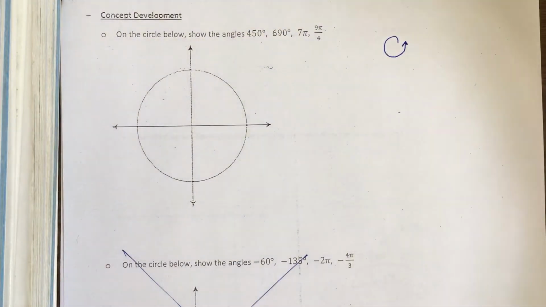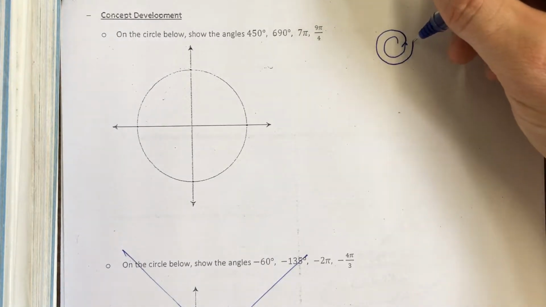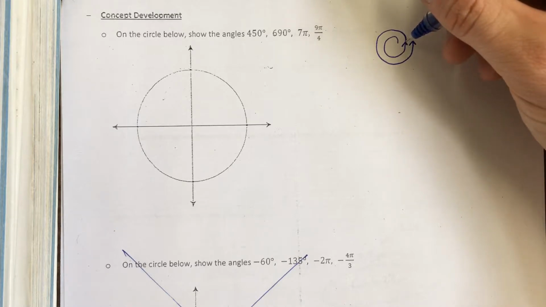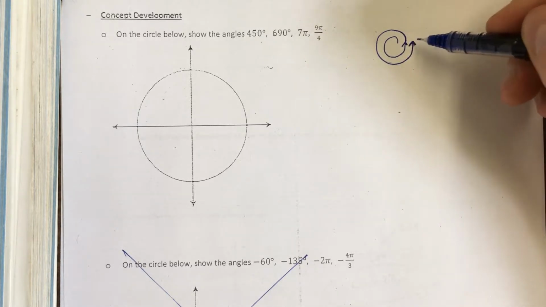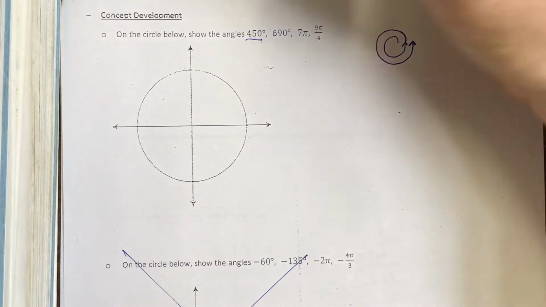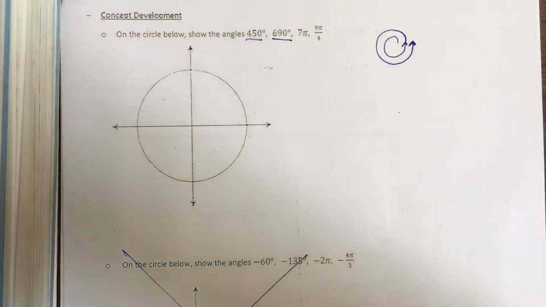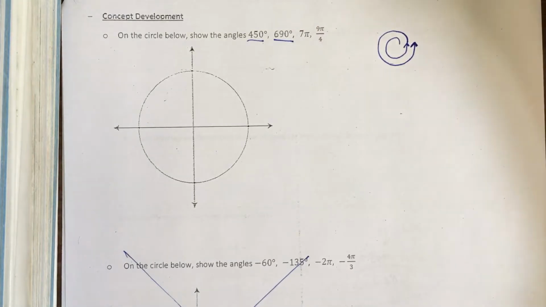But I asked students, do you know, like Tony Hawk, a skater, can do a 720? If he does a 720, that's like doing it again. So it's 2 times around. I go around the circle once, and then go around the circle again. That's a 720. So it should make sense that we can get to 450. It should make sense that we can get to 690. And we can do that.